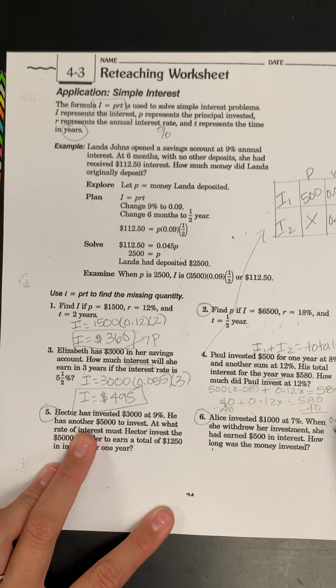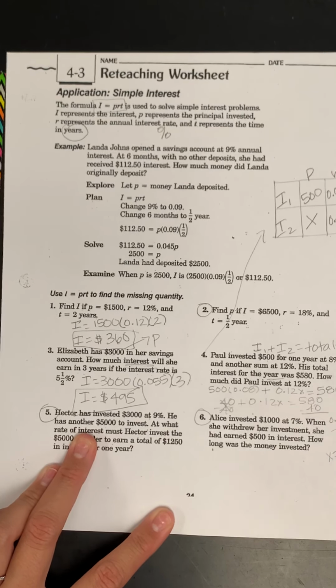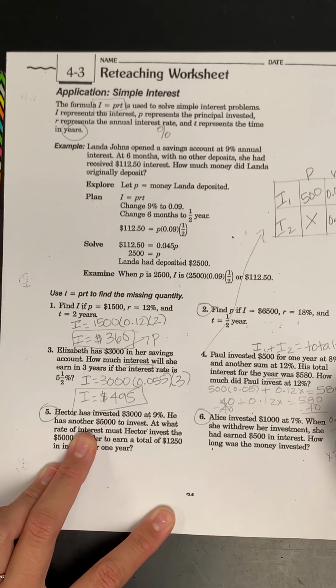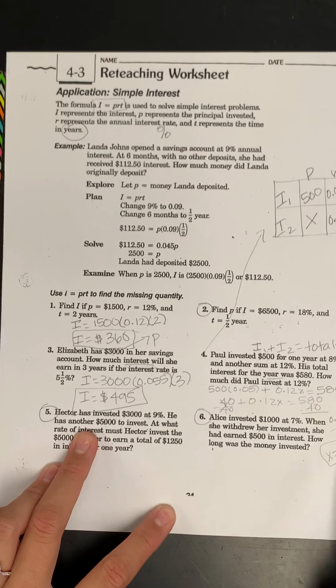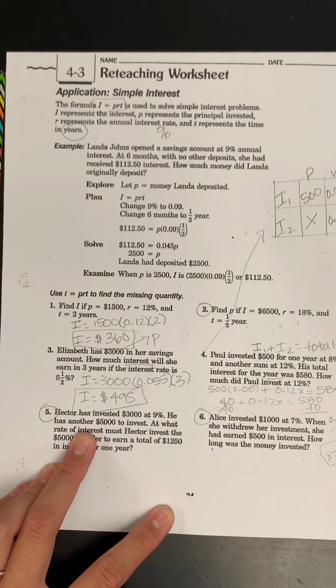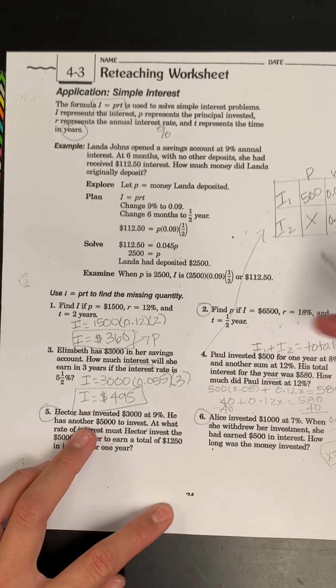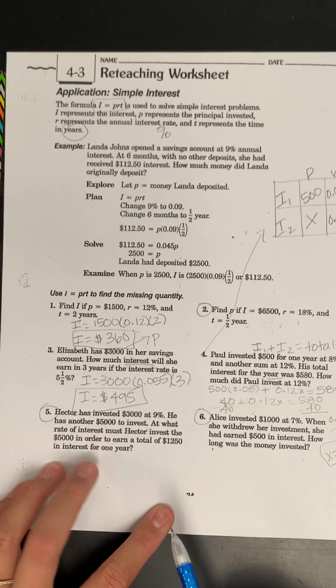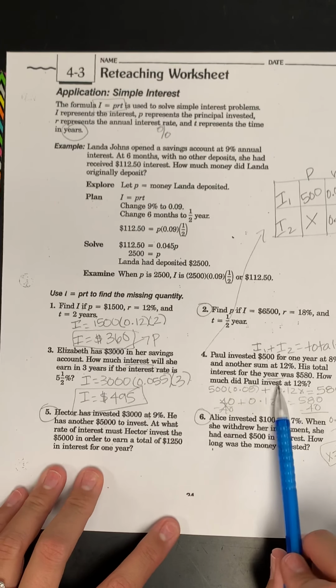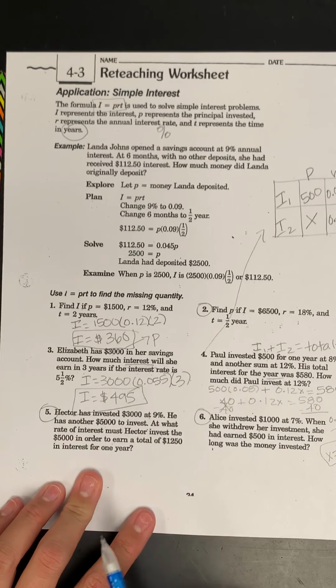I'm going to divide by that 12%, and I end up getting that x is 4,500. That means he would have to invest $4,500 at 12% in order for his total interest for the year to be 580. This problem is very similar to number 5.